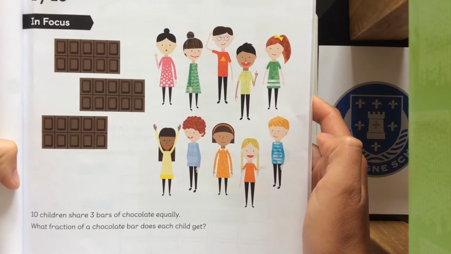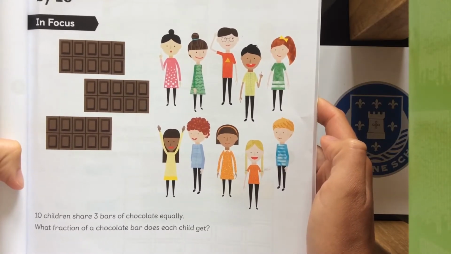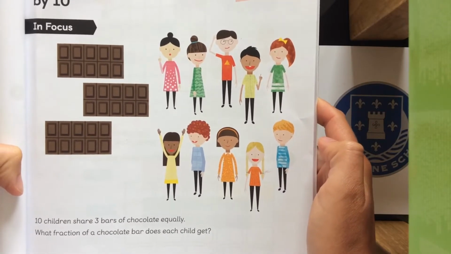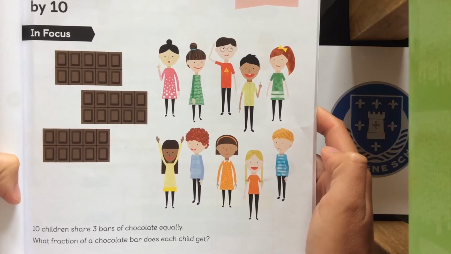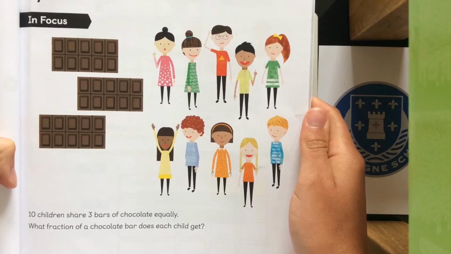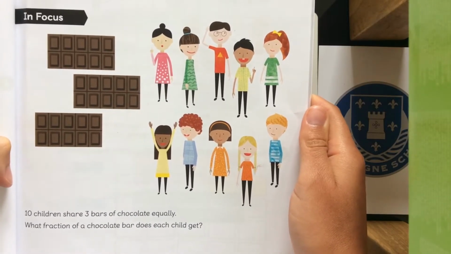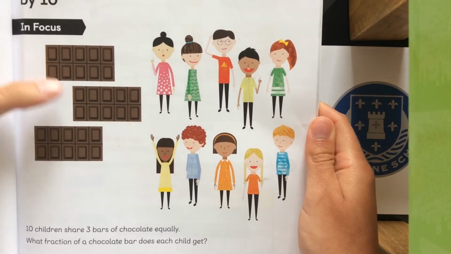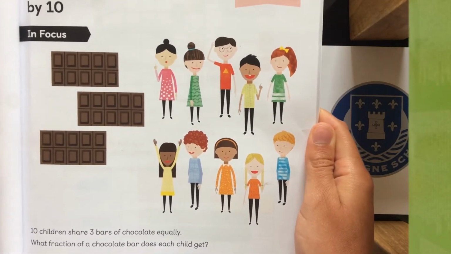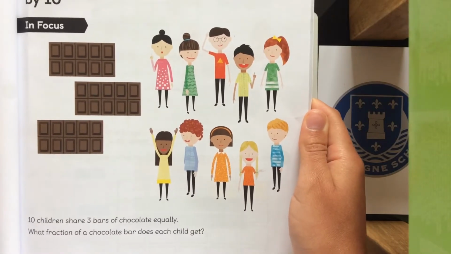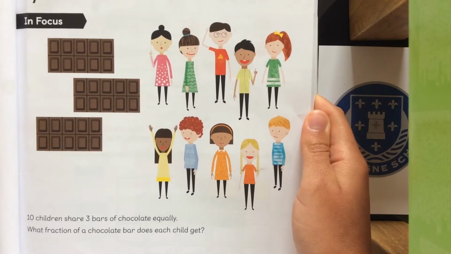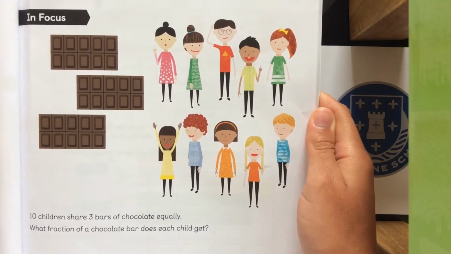What fraction of a chocolate bar does each child get? Okay, so you need to pay attention to how many pieces are in each chocolate bar, and then think how you're going to share each bar between 10 children. So it might be useful to find this many pieces of buttons or counters or lids or pennies and have a go at dividing those objects between 10 children, okay, and see what you find. Pause the video now whilst you give that a go.